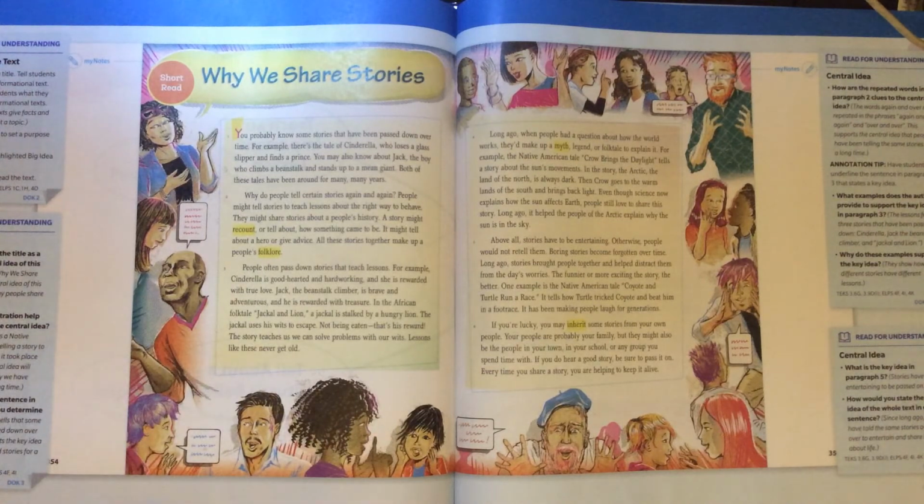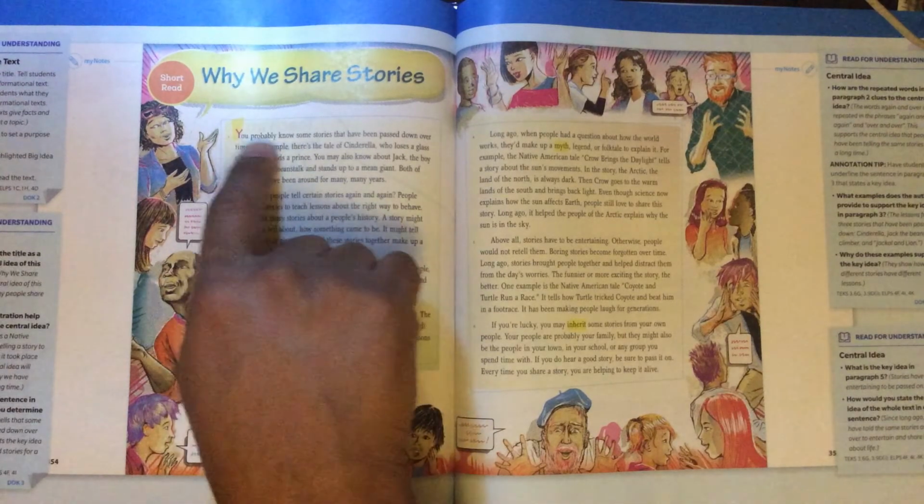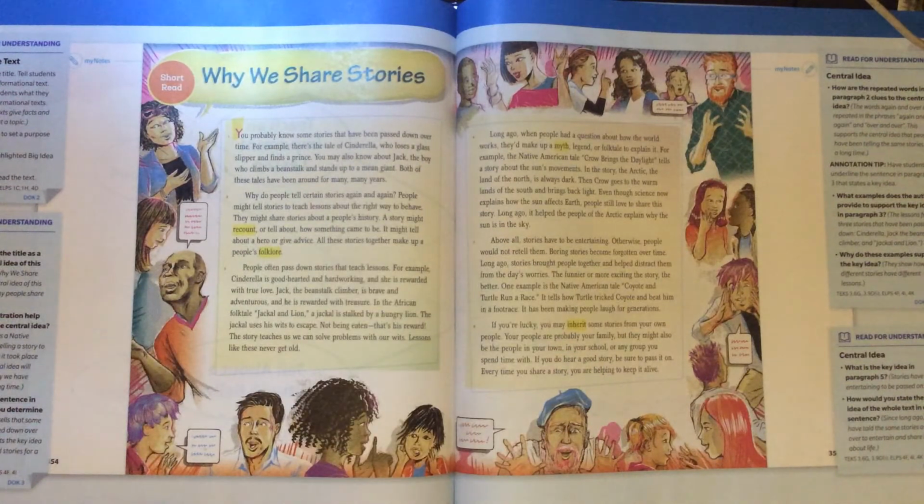How does the first sentence in paragraph 1 help you determine the central idea? The first sentence in paragraph 1 tells that some stories have been passed down over time. These details support the key idea that people have shared stories for a long time.